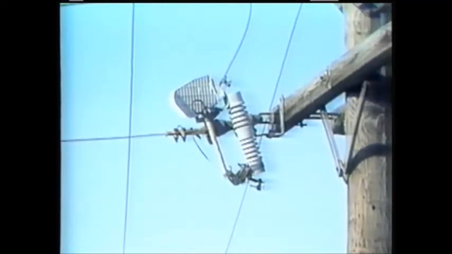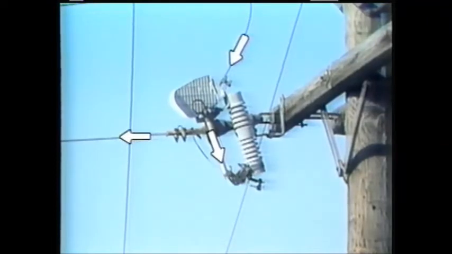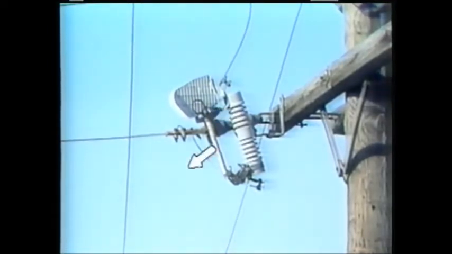This is what a typical fuse looks like. It consists of two contacts, one tapped off a feeder and the other connected to a lateral, and a hinged fuse. In the closed position, the fuse provides a flow path for electricity at a primary distribution voltage to flow from the feeder to the lateral. In the open position, the fuse separates from this contact and swings down, interrupting the flow of electricity to the lateral.